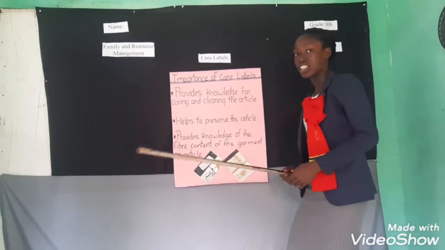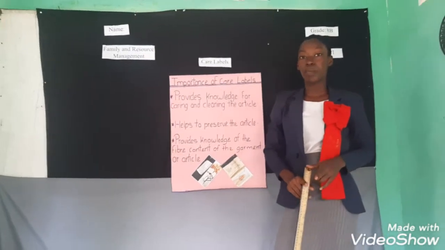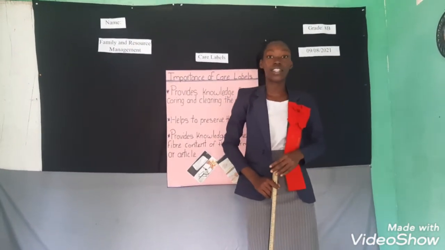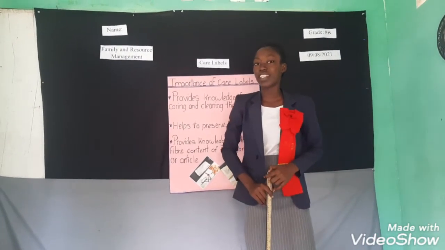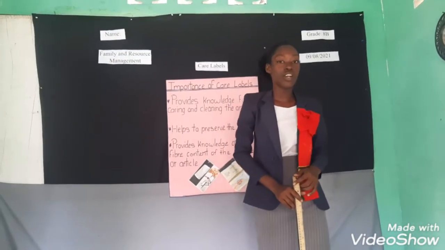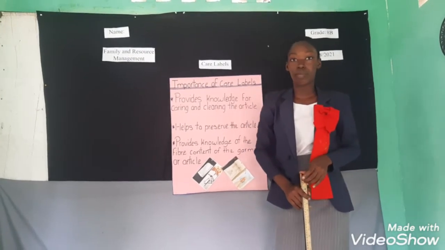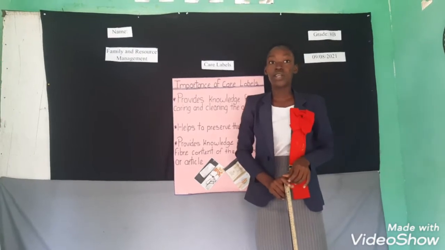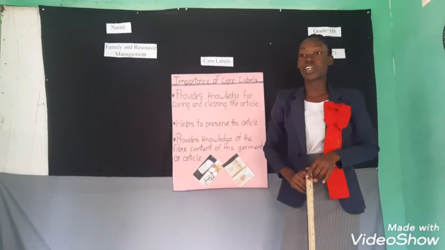So yes, you see that Anthony was correct when he said care labels are important because they provide information on the caring and cleaning of the article. Yes, can anyone explain that? Yes, it tells the user or the buyer how he or she can care for the garment, because remember, every garment or household article may require a special type of cleaning or caring.